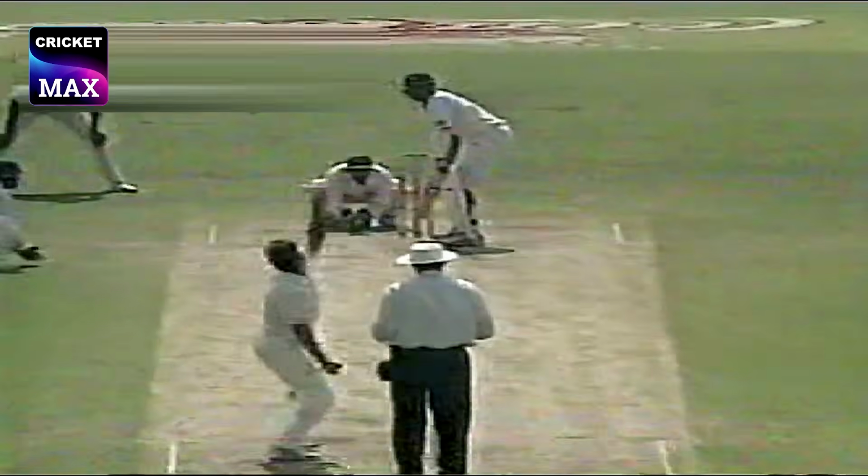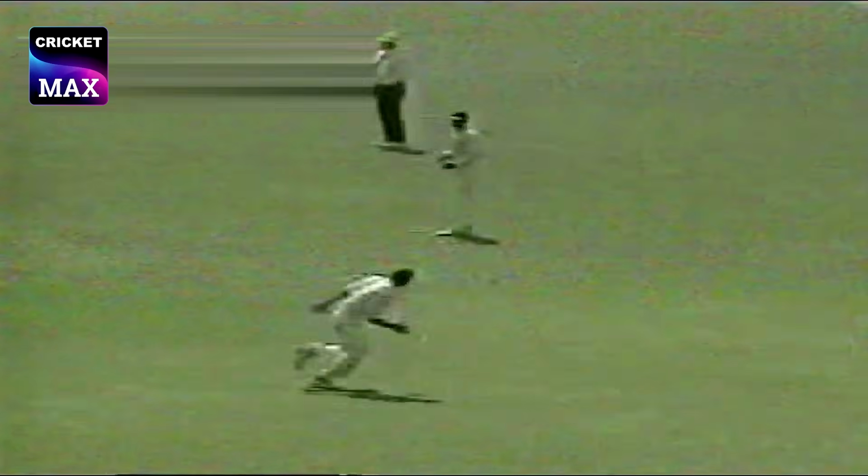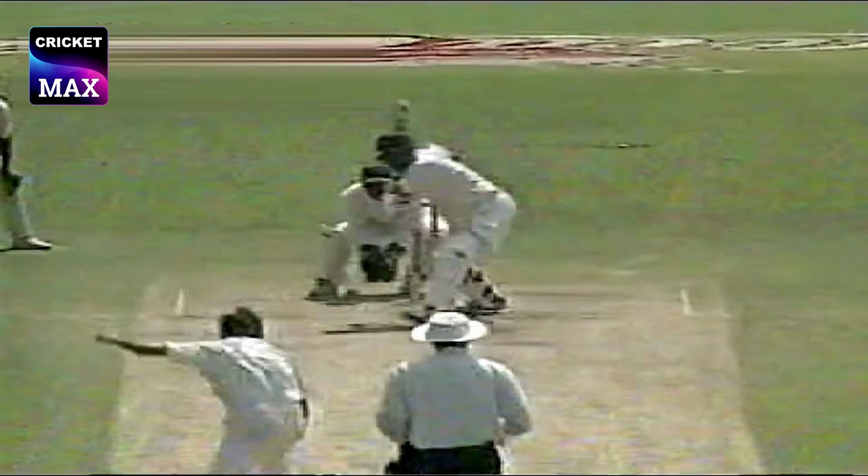With a boundary. That's the top timing. This will go all the way. Well, that's beautifully struck by Lakshman. That's another fine shot from Lakshman. We'll get another boundary. That's a glorious shot. That's the shot of the morning to me.